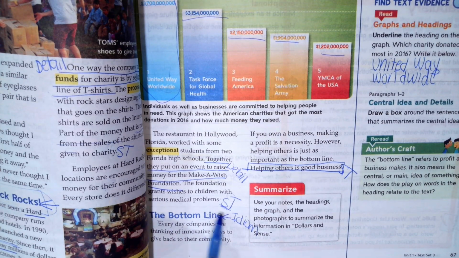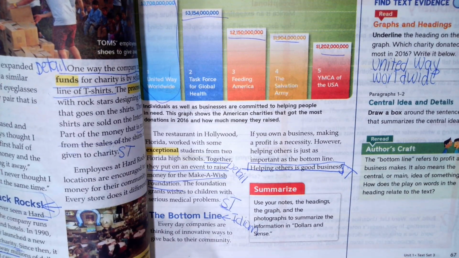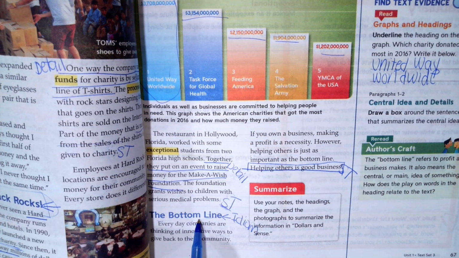Now remember that the heading also helps us find out the central idea of this section. In this case, because the bottom line refers to making money, it can also mean the most important idea. Because it's telling us that a business needs to make money to survive.